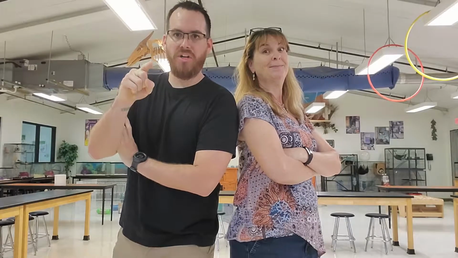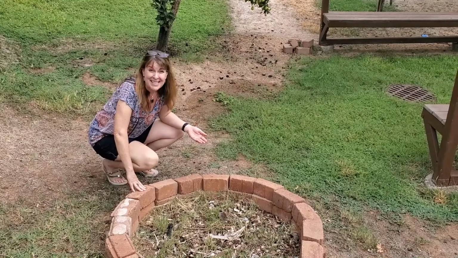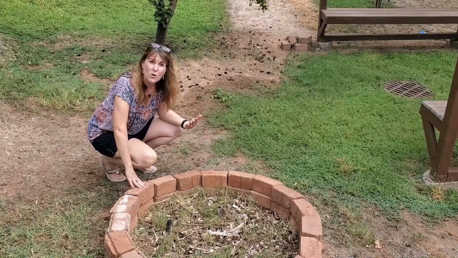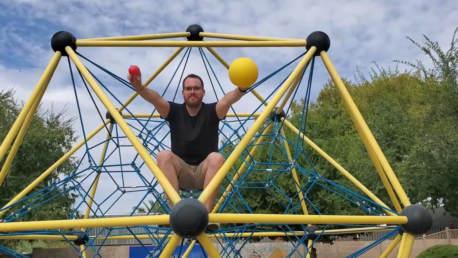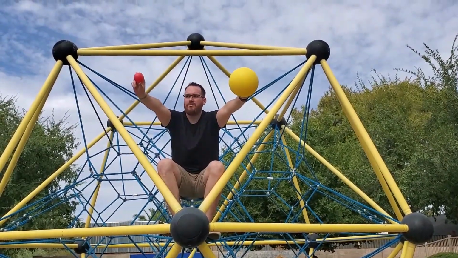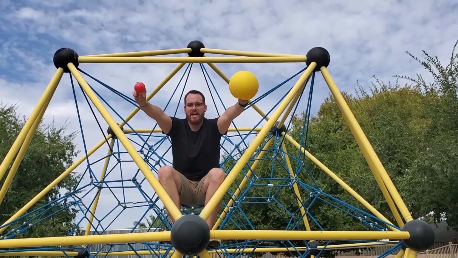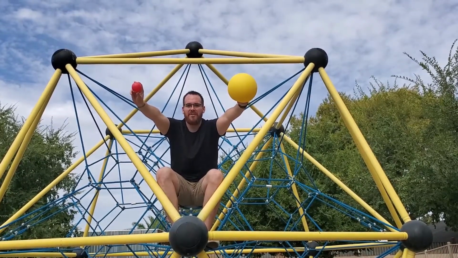Today's mission, should you choose to accept it, is to find science around your own homes. Let's go find some examples to show them. Let's do it. I'm gonna plant some seeds. I wonder if my cantaloupe or my carrots are gonna come up first. I'm gonna drop this red ball and this yellow ball at the same time. I wonder which one will hit first.